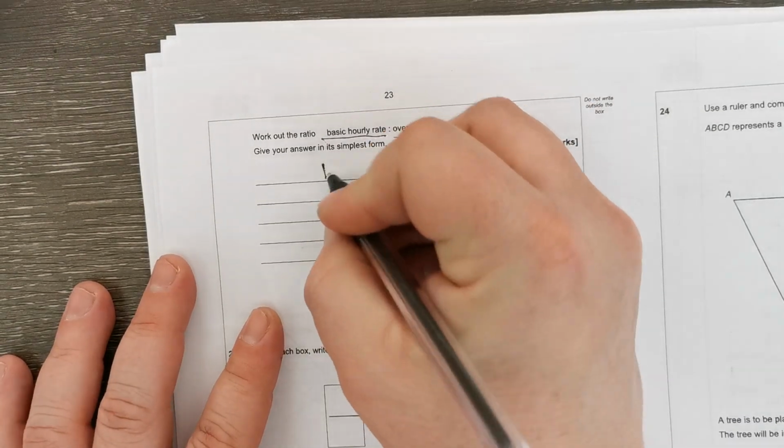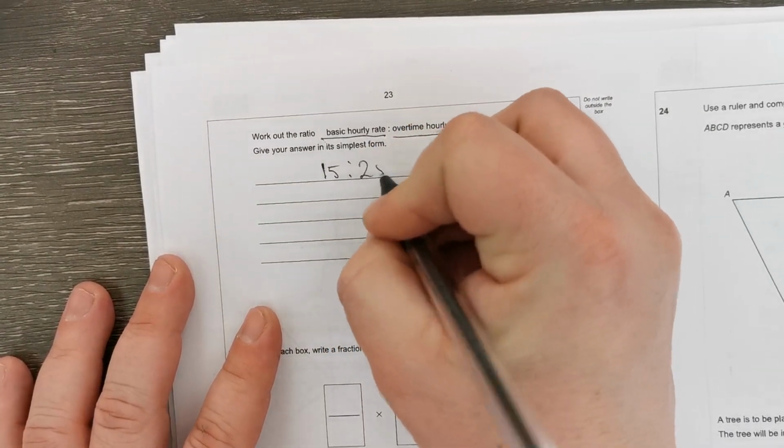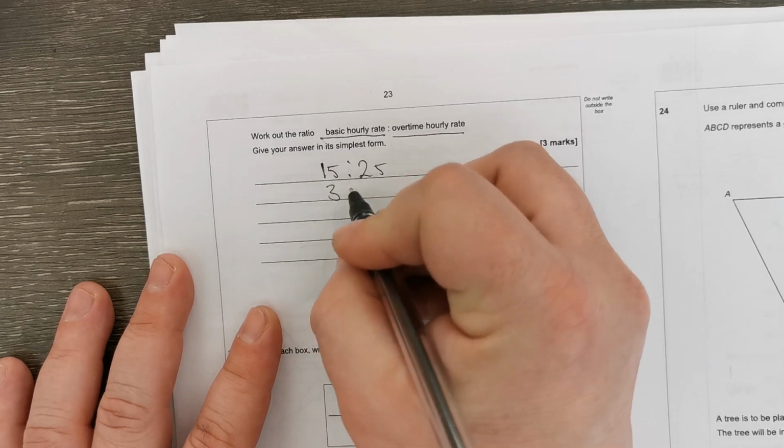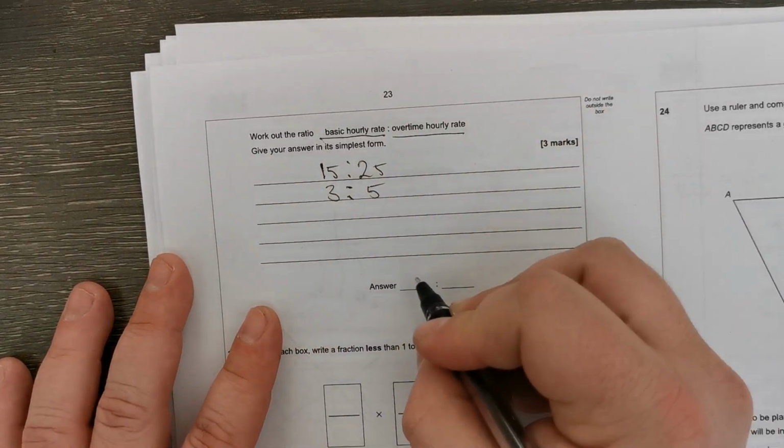Flip back over to where the question actually is. Should have printed it out properly. 15 to 25. So I've got 15 to 25. You can divide both of these through by 5. So I've got 3 to 5.